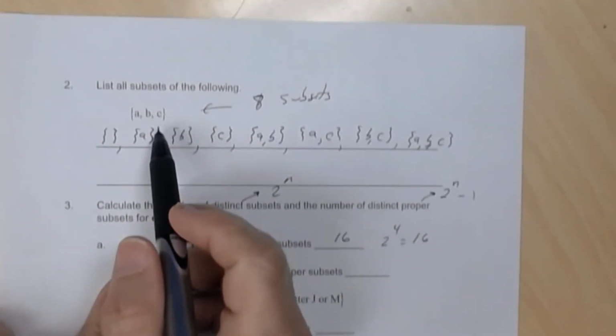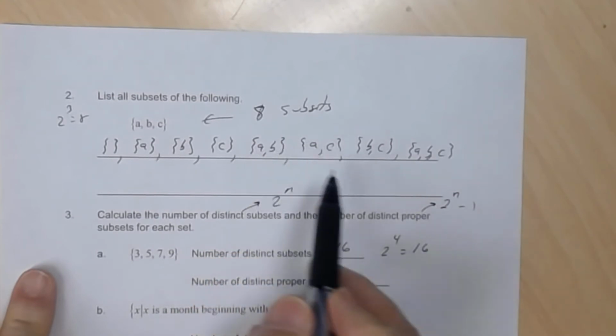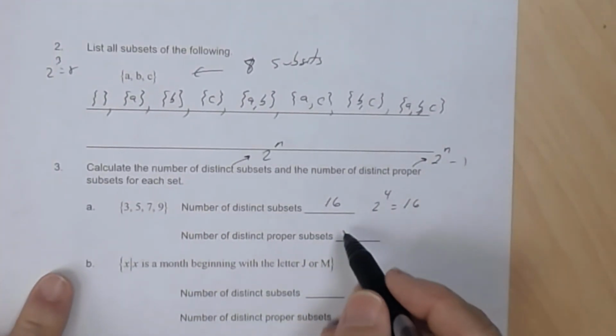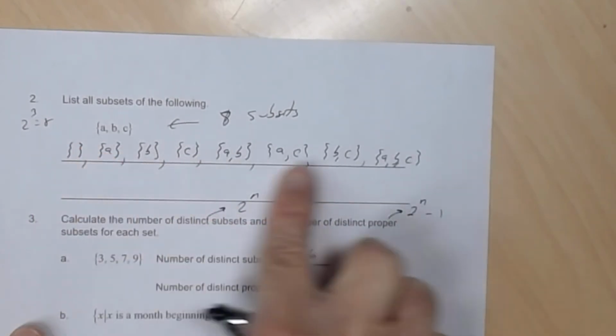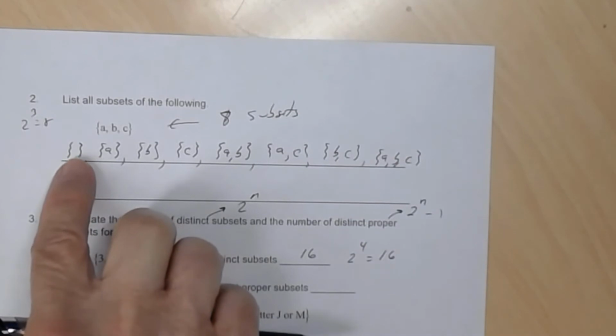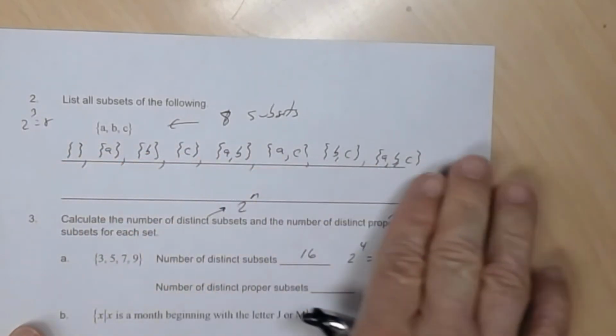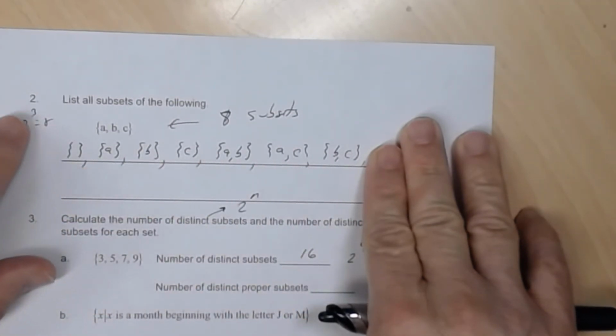Just like here, if we did this, that would be 2 to the 3rd, which is 8, and that's what we said, 8 subsets. So the distinct subsets, remember, these are all subsets. Right here, this all the way to this, those will be proper subsets of this.